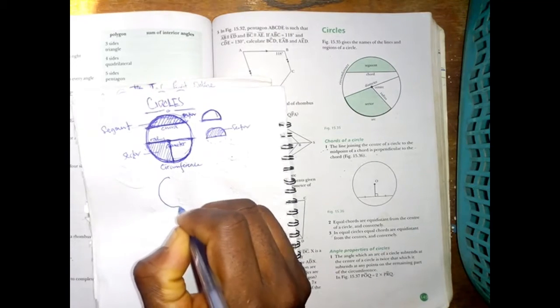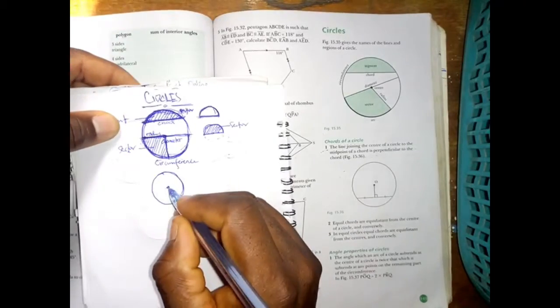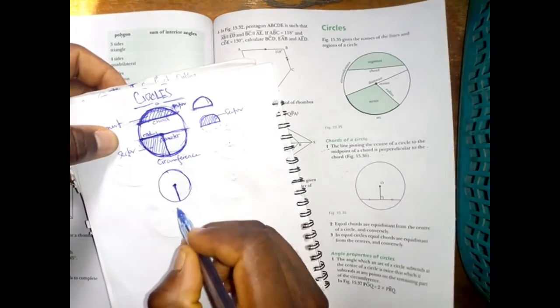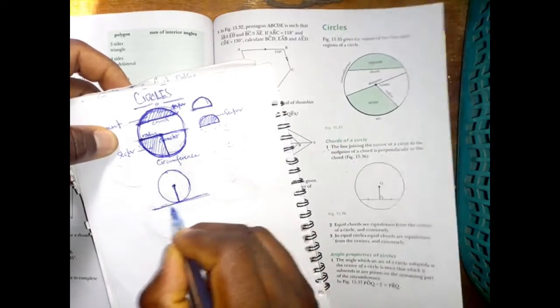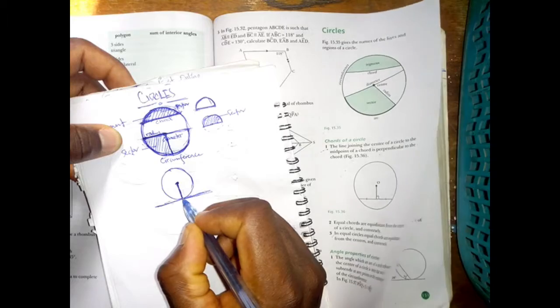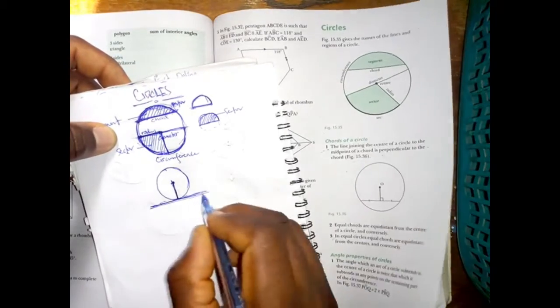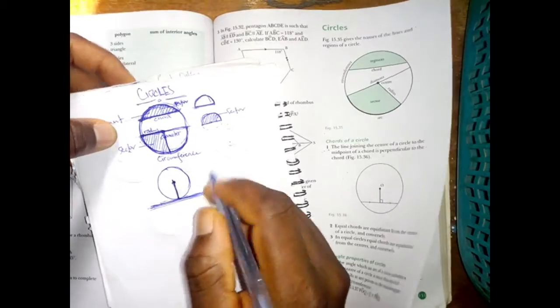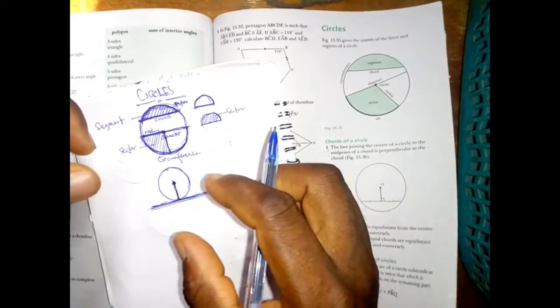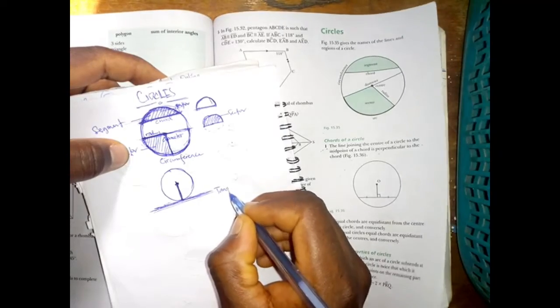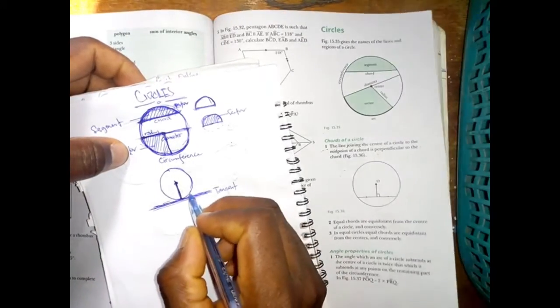So the next one we're going to be going into is another term known as a tangent. A tangent is formed by a radius and then another horizontal line touching the circumference of a cycle. When a radius and a horizontal line are perpendicularly intersected, it forms what we call a tangent. So this becomes a tangent. This is a tangent to this cycle.